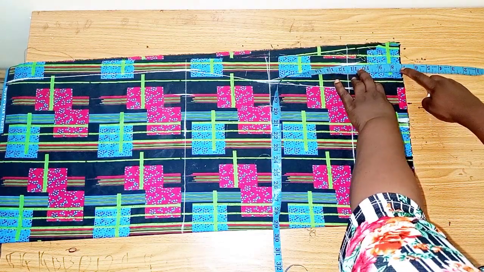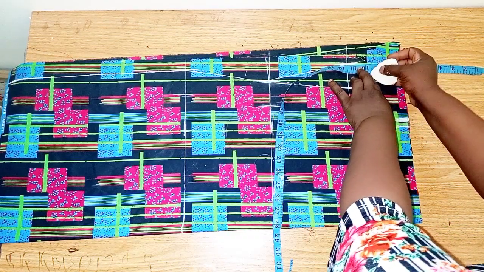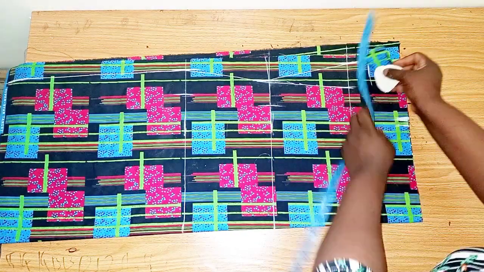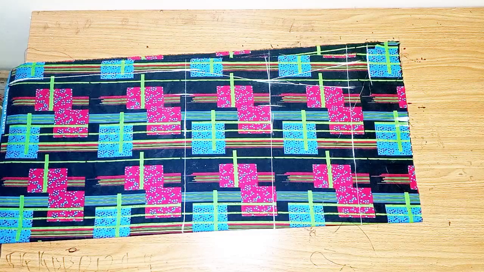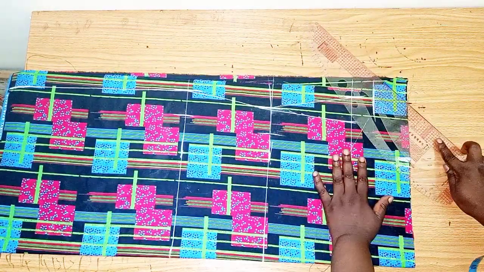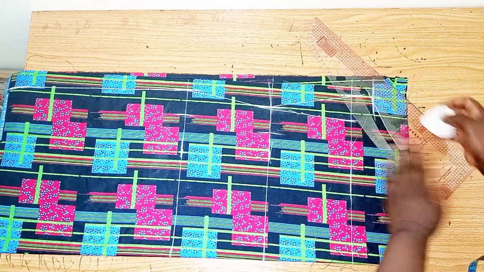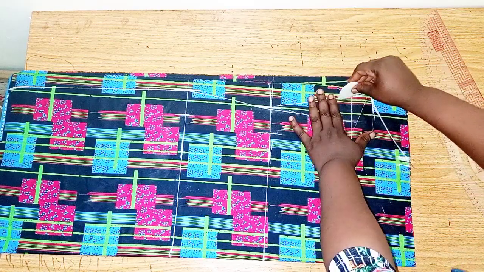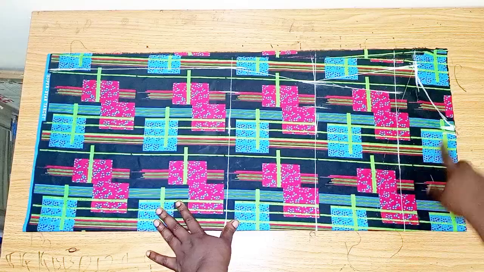When we took 7 inches away from this part, I will just measure down 9.5 for the armhole. I'll be taking down 9.5 because I don't want it to be tight. Then I'll connect the line with my curve ruler. So I've connected the line to this point. Then I will extend this line up like this. So this is what we have. So I'll be cutting it out.